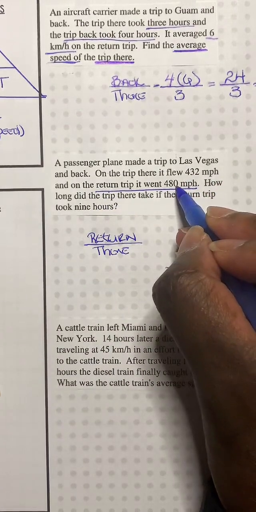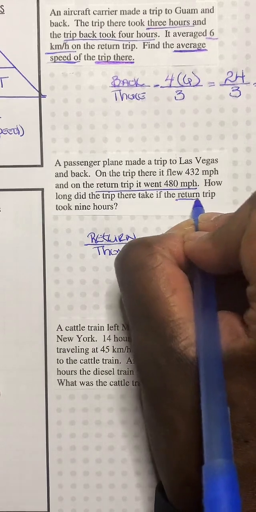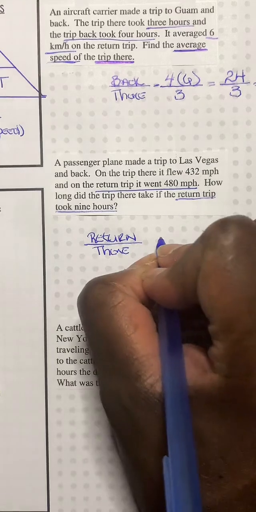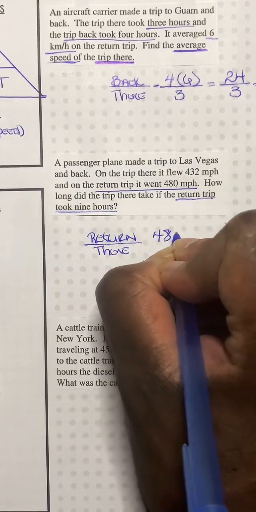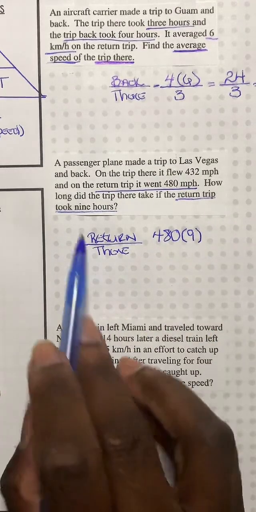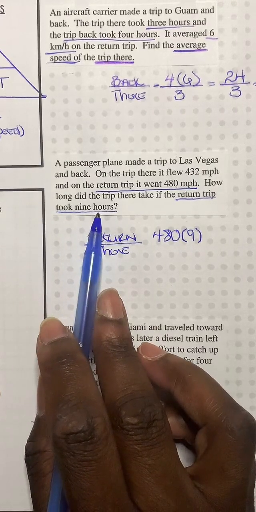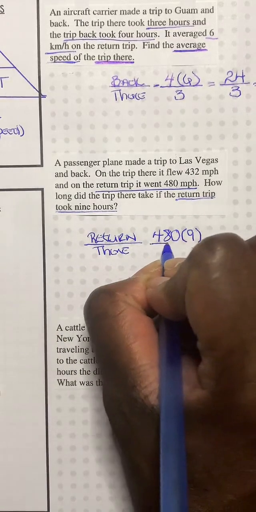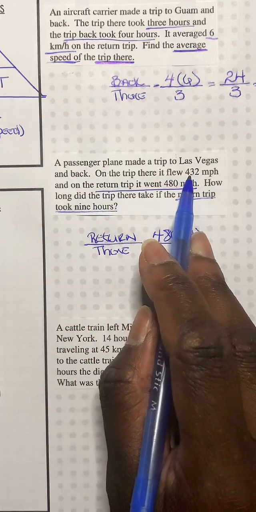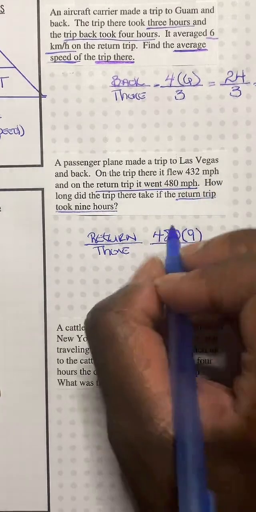Okay, miles was my distance per 1 hour. But they said the return trip took 9 hours. So that means we're looking at 480. That's how much is 1 hour. But we need to multiply that by 9 because we want to do a little bit of solving that deals with the 9-hour return trip, right? But over what it took for it to fly there, which was 432 miles per hour. Okay, that's how long it took for, or the distance for there.